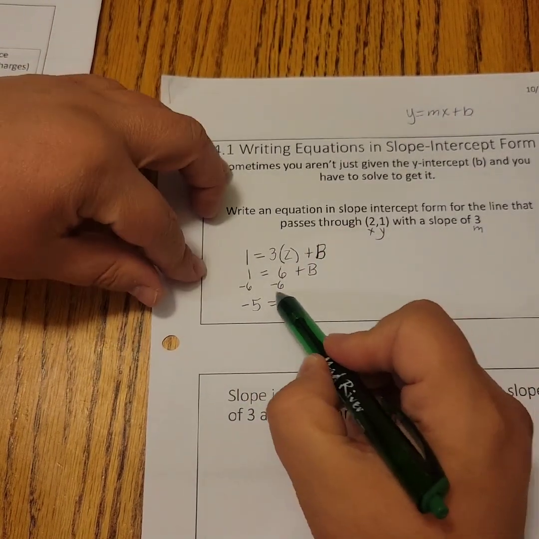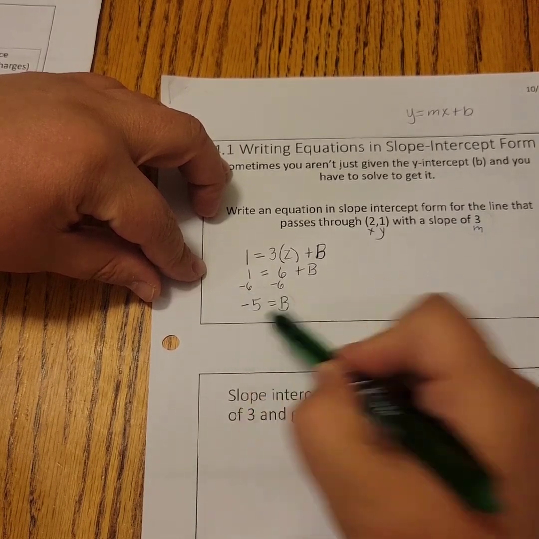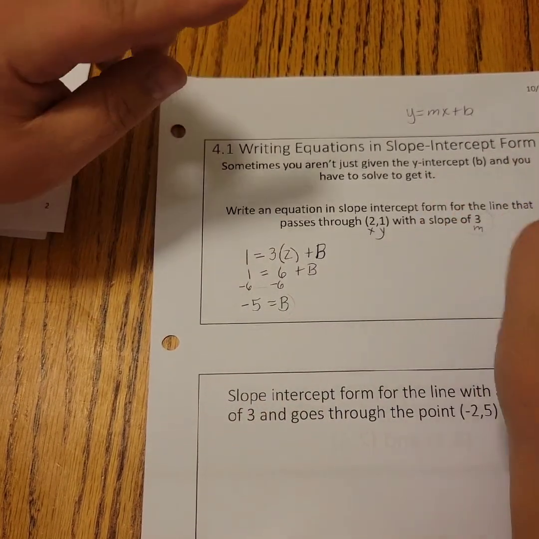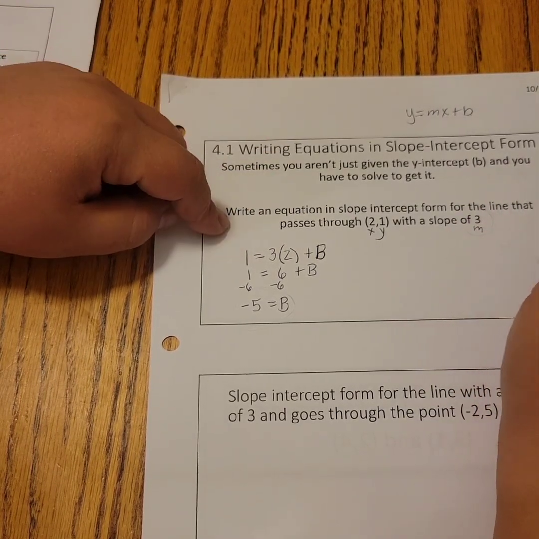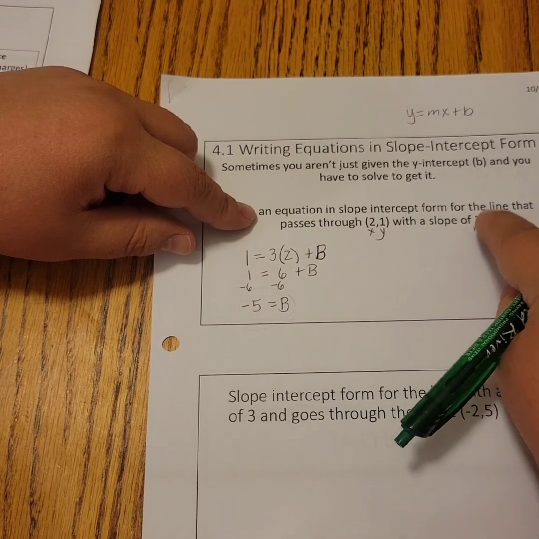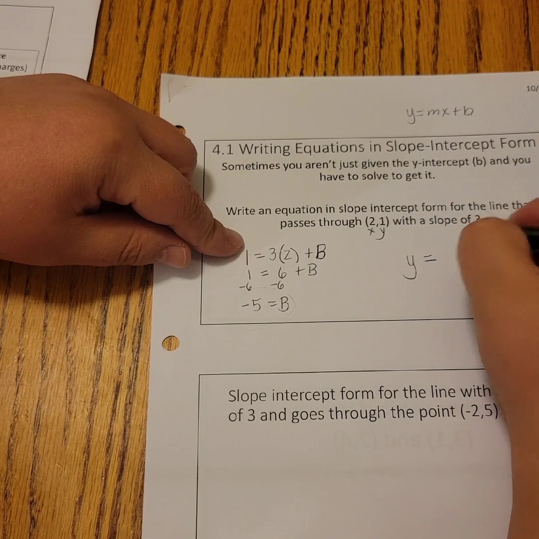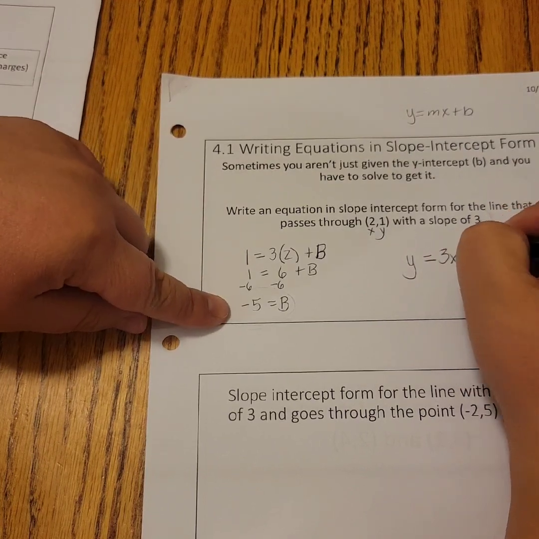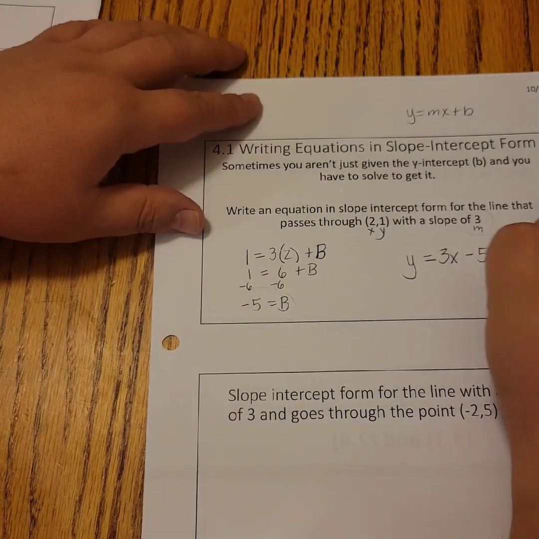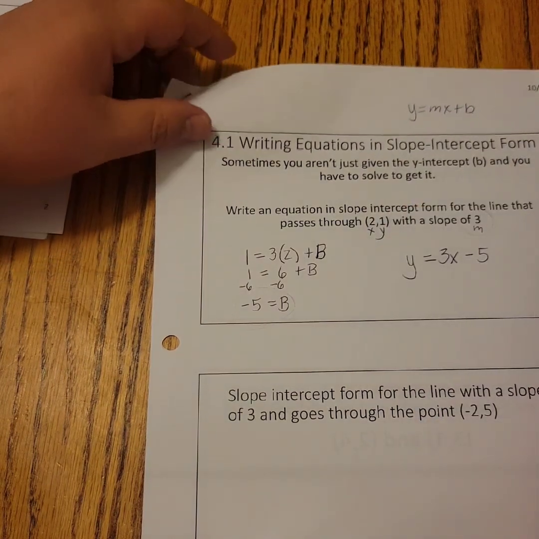So now we have this, and we have this. So now we can actually write it in slope-intercept form. So the equation for the line that passes through this point and has this slope is y equals, then we need our slope, 3x minus 5. So if I were to graph this line, it will go through this point. Okay.